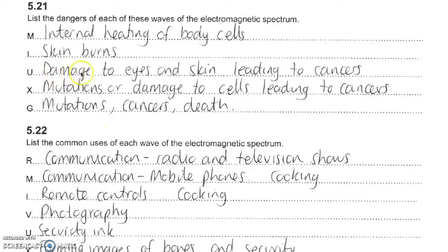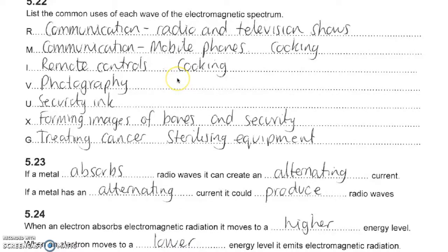So we've got UV light, which causes damage to your eyes and to your skin, which can lead to cancer. X-rays will also cause mutations, which is damage to your cells not reproducing properly, which will lead to cancer. And gamma rays, of course, are the most energetic, which will cause mutations and cancer and ultimately death if there's too much exposure. Okay, so we're now going to look at some uses for the EM spectrum.